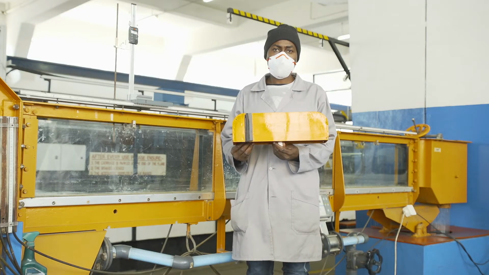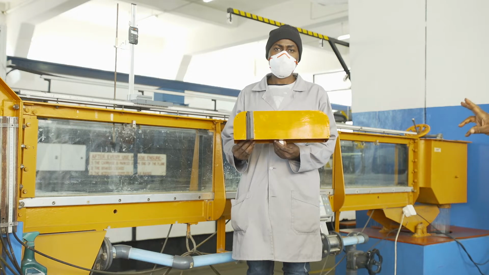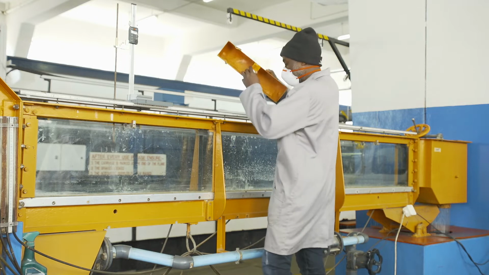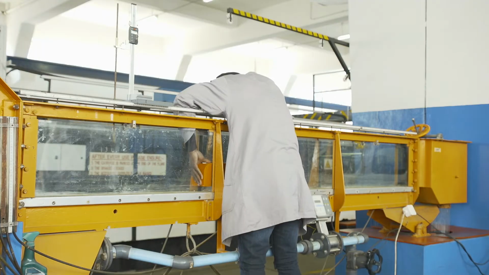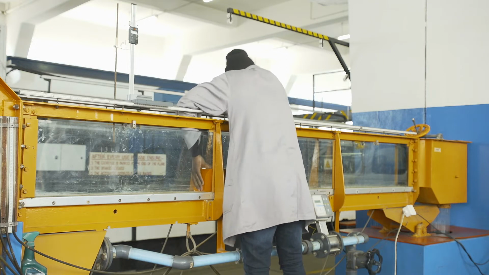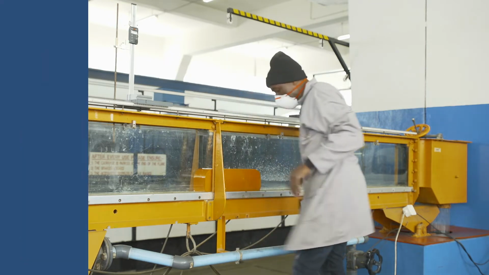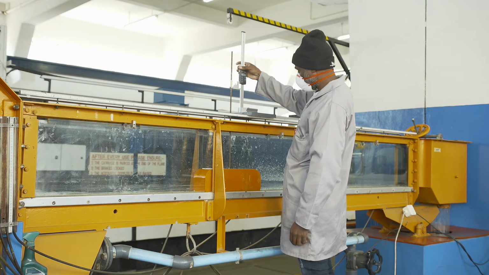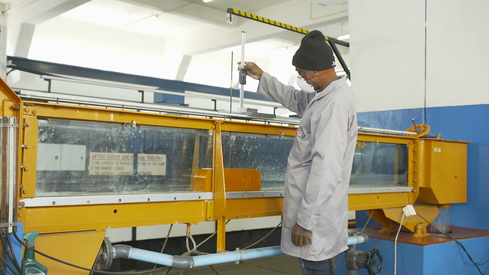This is the broad-crested weir, and the dimensions of this weir are given to you. This weir will now be placed into the flume. Take the reference level, which is the height of the crest of the broad crested weir.